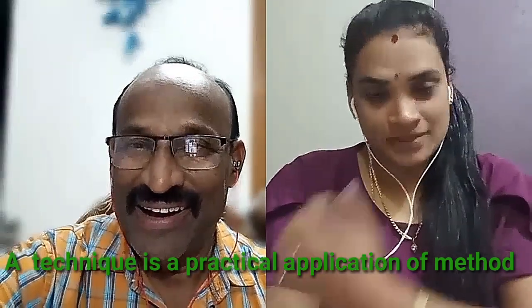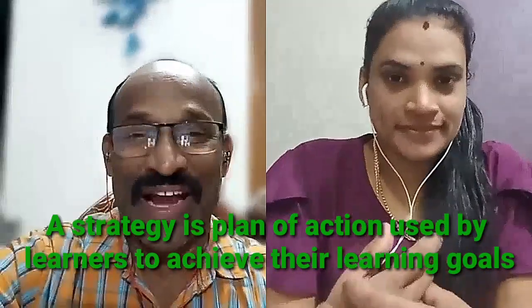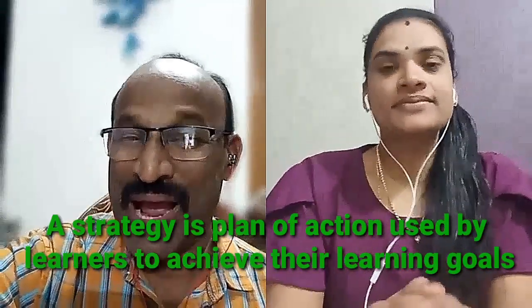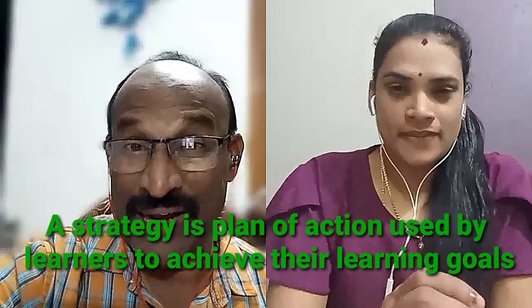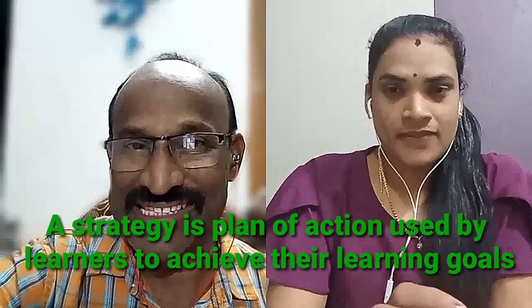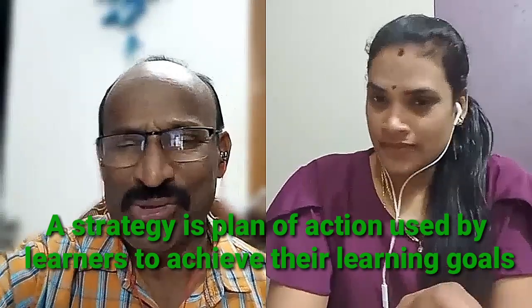So there is a relation. When you come to the strategy, it is a plan of action used by learners to achieve their learning goals. This is the strategy. So all the terms are very near to one another. They are interrelated, but all of this comes under the approach, which is a broad theoretical framework.